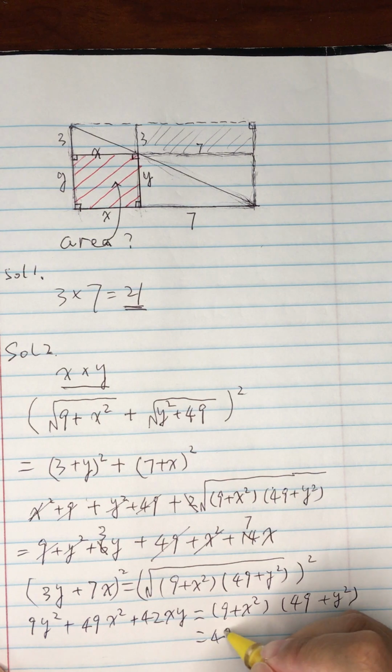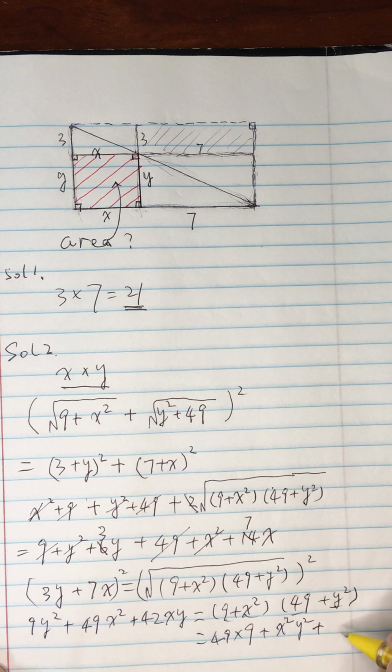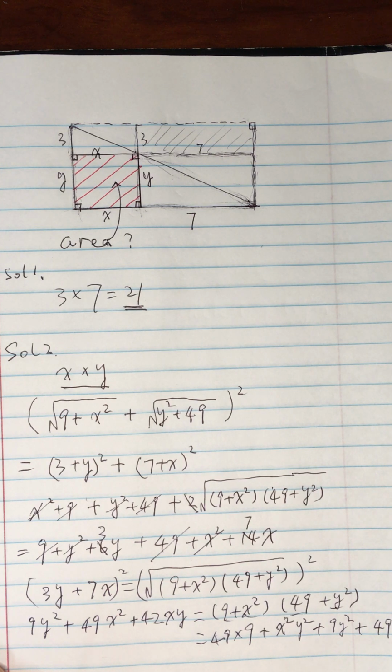It's going to be 49 times 9 plus x squared times y squared plus 9y squared plus 49x squared. And at this point we can do some cancellation again.